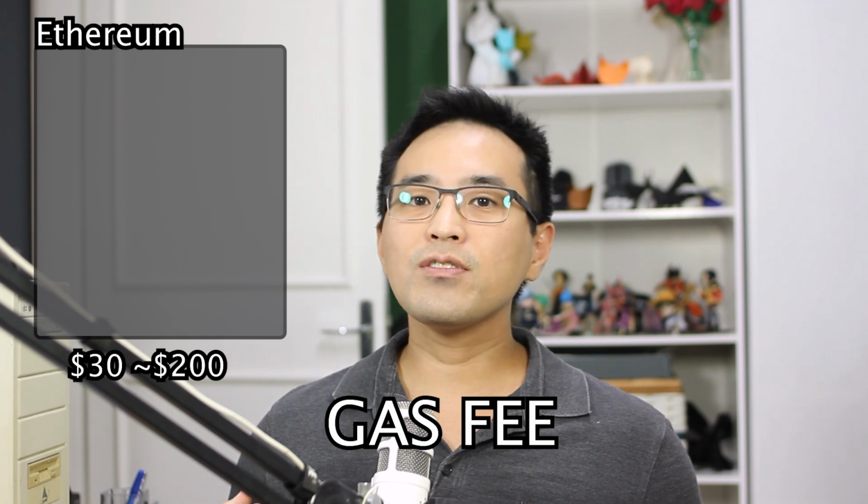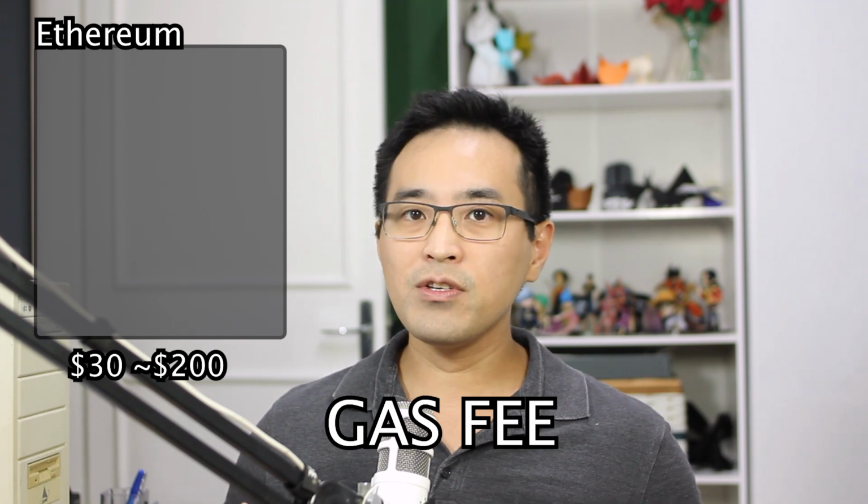Cryptos are indeed concerning regarding carbon footprint because each transaction can end up using a lot of computational power. If you use Ethereum mainnet, your transaction can cost from $30 to $200. This cost is called gas fee and it's closely related to the computational power used to input your transaction into the blockchain. Now if you use Polygon sidechain, the same transaction will cost from 1 to 5 cents.